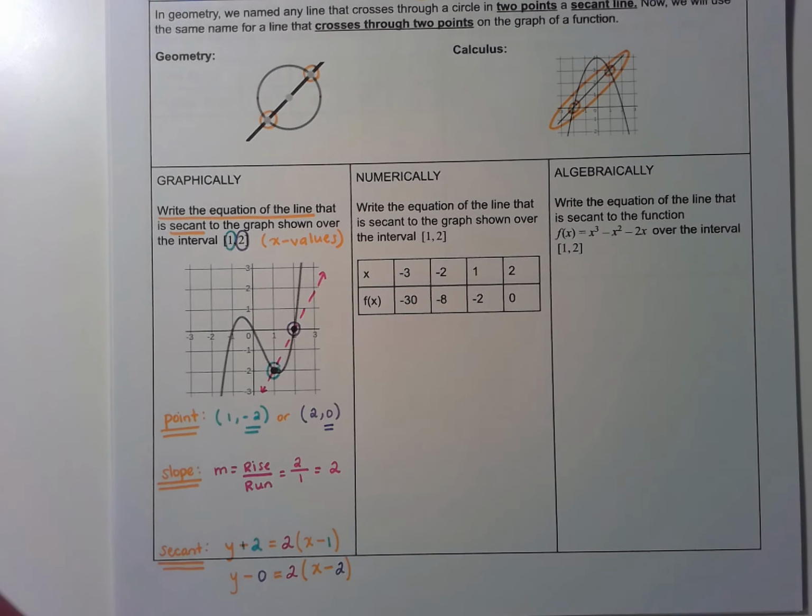Now, you don't need to do both. I'm showing you both so that you know that you have options, but you don't have to do both. You can choose one or the other depending on which starting point you decided to use. Now we're going to do the same exact thing, only we're going to do this numerically.